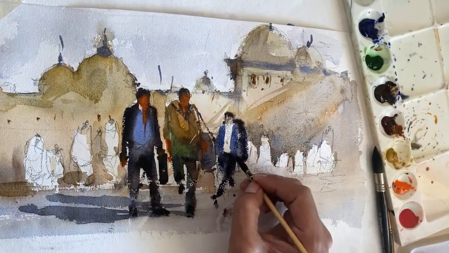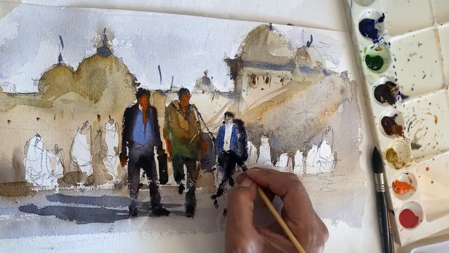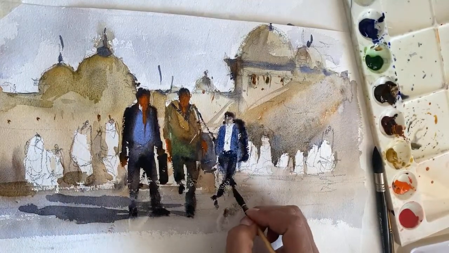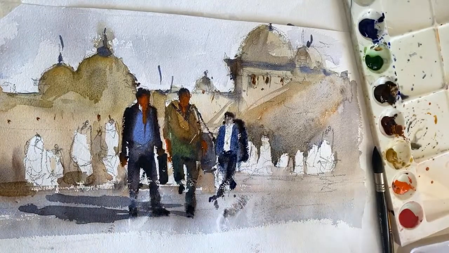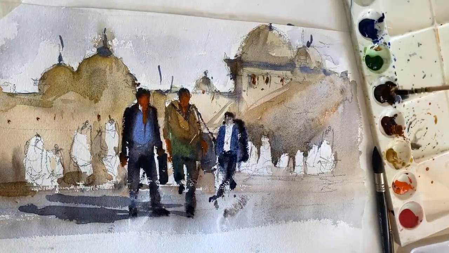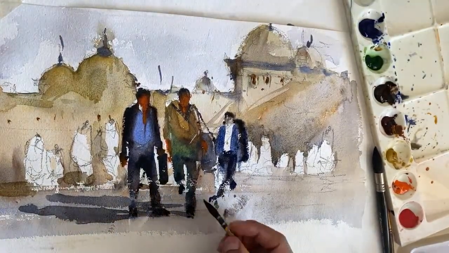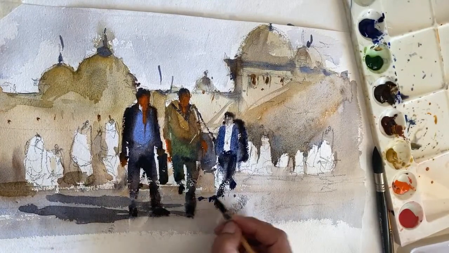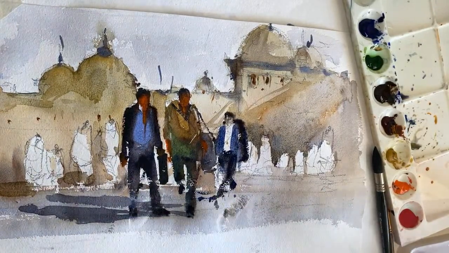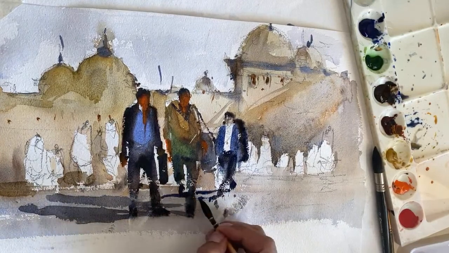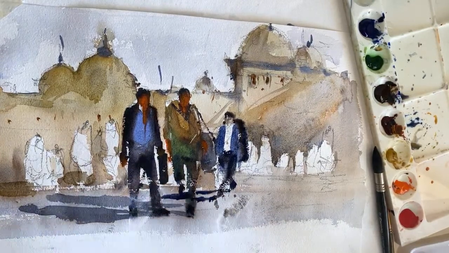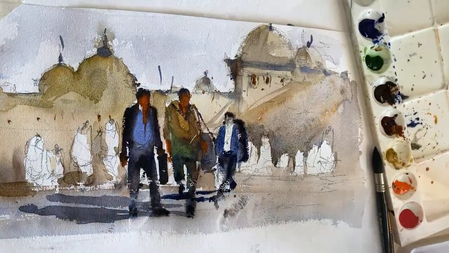Okay. So that's the background one. The images are okay.